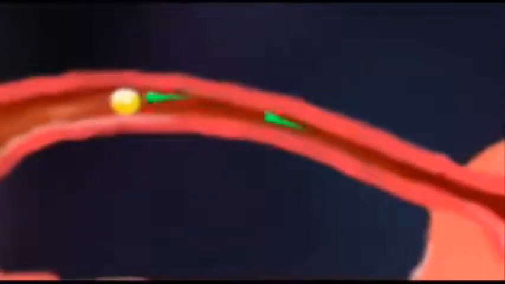Once the ovum fuses with a single sperm cell, its cell membrane changes, preventing fusion with other sperms. This process ultimately leads to the formation of a cell called the zygote, the union of an ovum and a sperm.